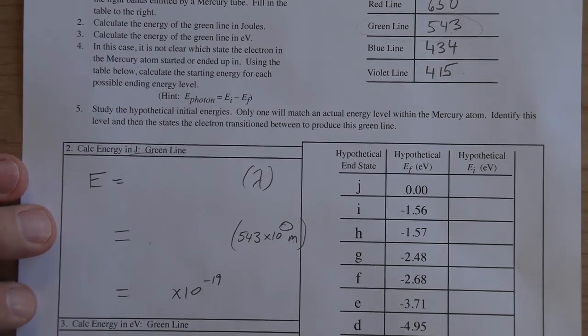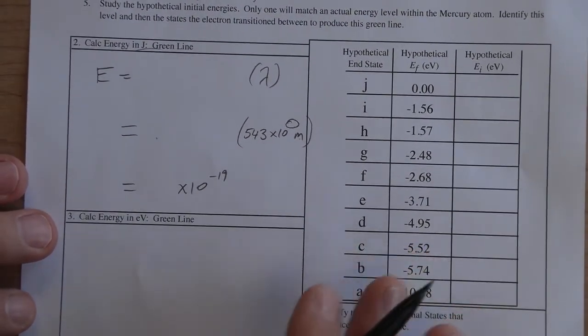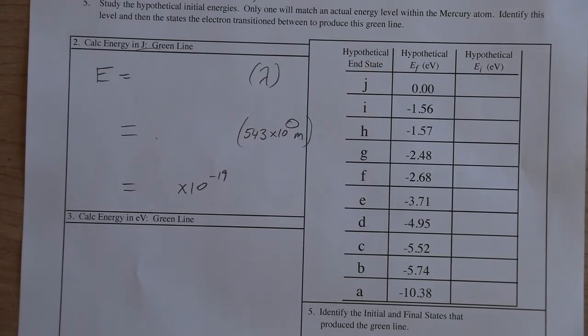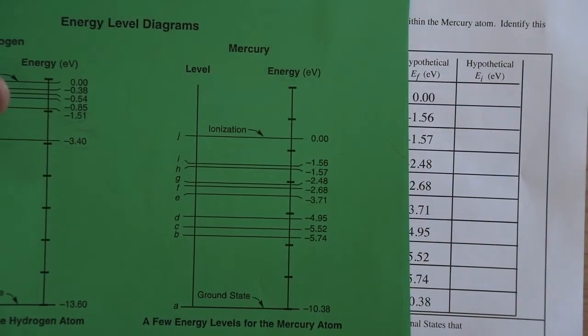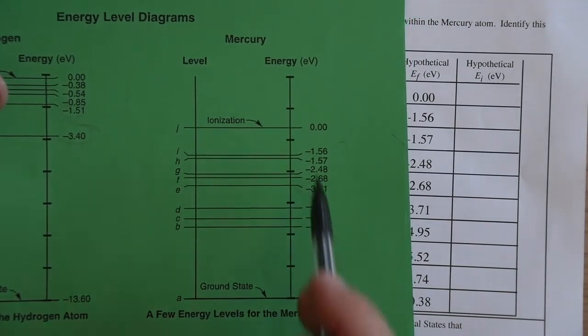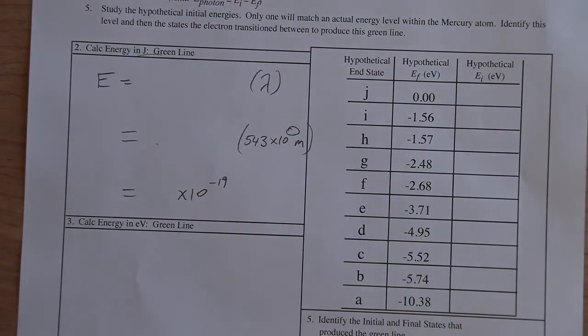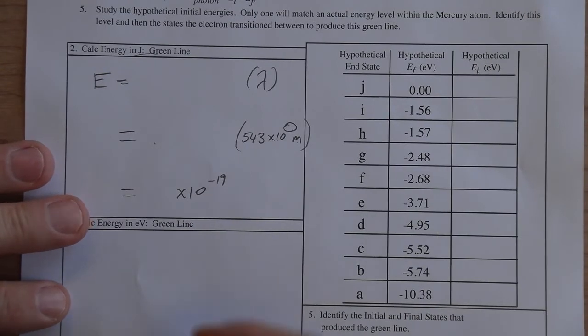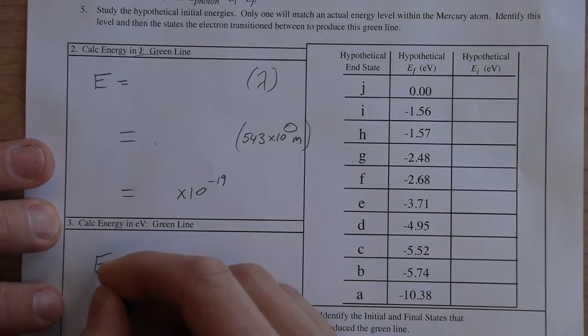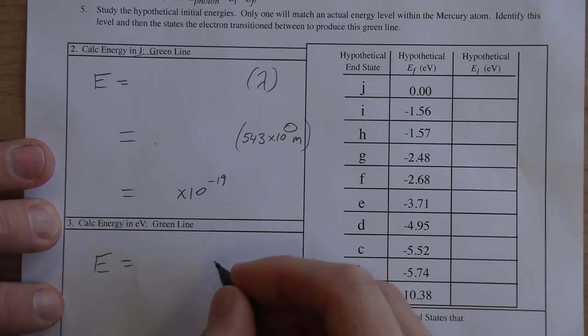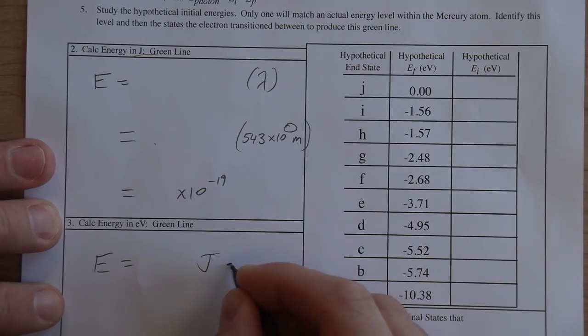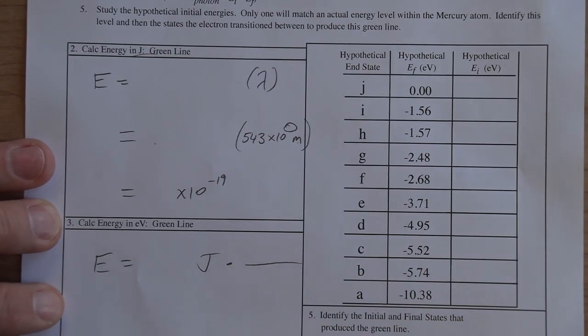The next thing you have to do is convert that to electron volts. Once again, all these energies on the reference table are not in joules. They're all in electron volts, so we need to convert so we could compare to our reference table. So as before, you start with your joules and you multiply by a fraction, like the chemistry dimensional analysis that you did last year.